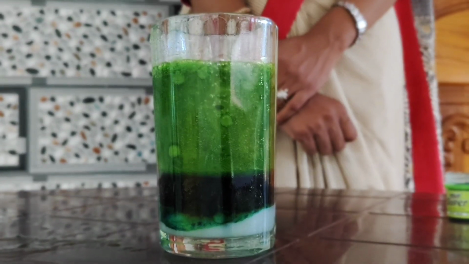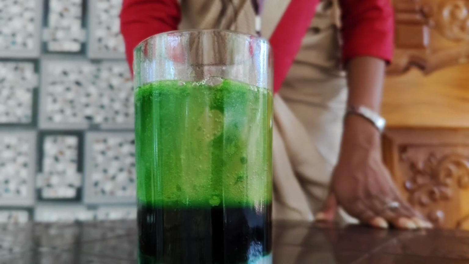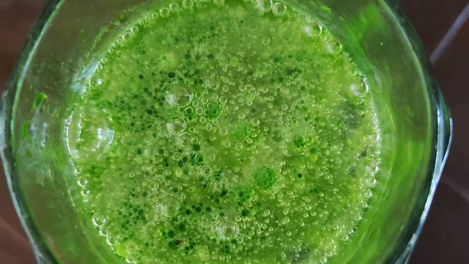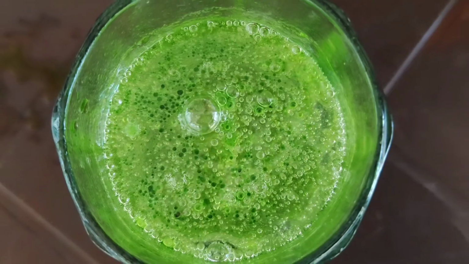One more thing: in case the lava lamp reaction stops, keep adding more baking soda. What is the reason behind it?